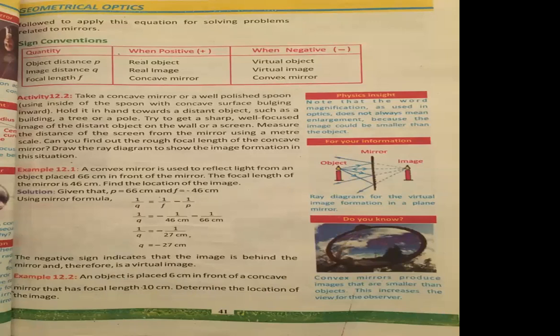As I have already told you, in a concave mirror, the focal length will be positive, P will be positive, and Q will be positive as well. All the things F, Q, and P will be positive. Remember this. An object is placed means P is given to me. P is 6 centimeters and the focal length is given to me as 10 centimeters.